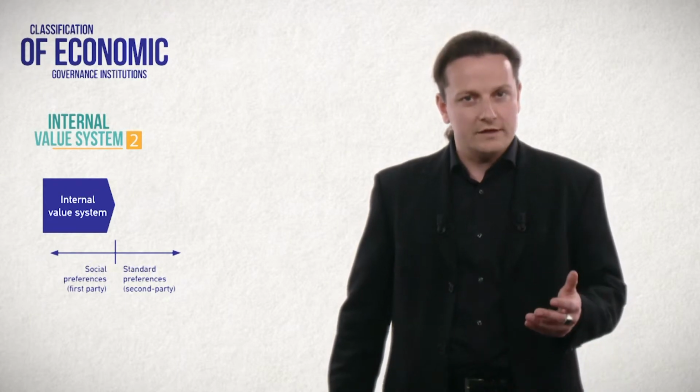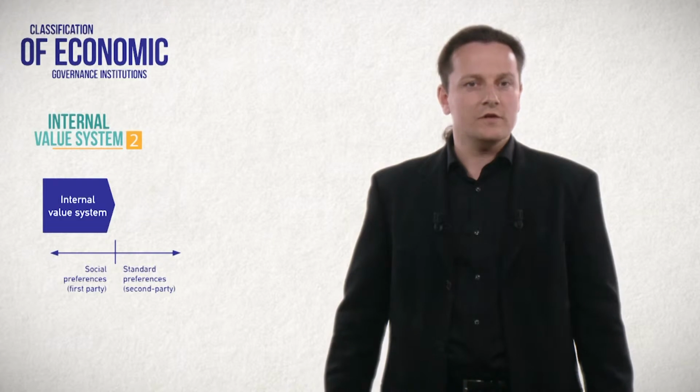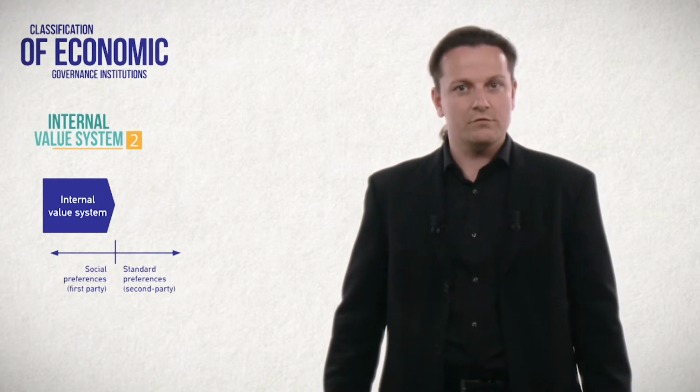Therefore, we have to move to the right in the figure, considering standard preferences, where individuals are not willing to sacrifice their own payoff for the sake of others. Avinash Dixit calls this the switch from a first-party system to a second-party system. The next institution is bilateral repeated interaction.